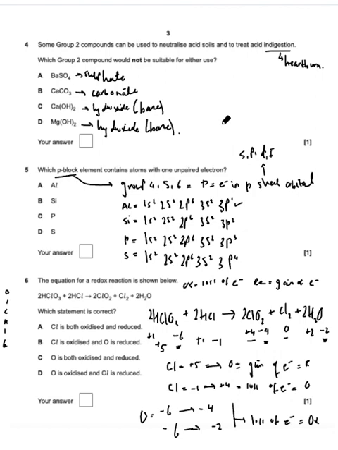Some group 2 compounds can be used to neutralize acid soils and to treat indigestion. Indigestion is just heartburn. Which group 2 compound would not be suitable for either use? Okay, so when we hear the word acid and the word neutralization, they want to know which group 2 compound would be able to neutralize the acid. If we scroll through the list, barium sulfate is a sulfate, calcium carbonate is a carbonate, and carbonates react with acids. And therefore it will neutralize the acid and also form carbon dioxide and water.